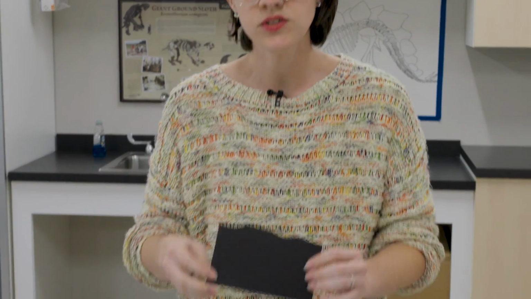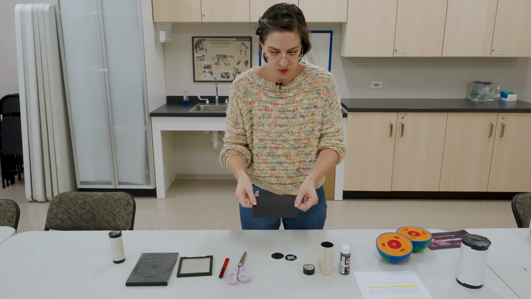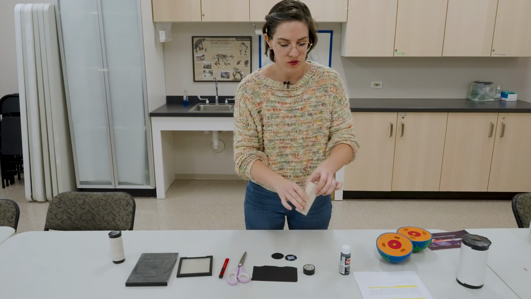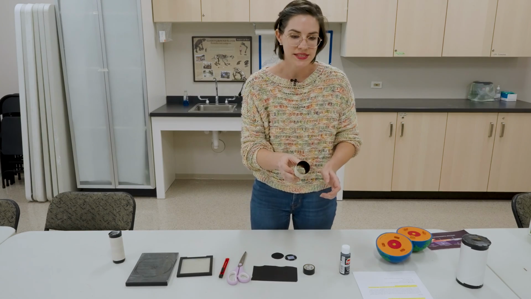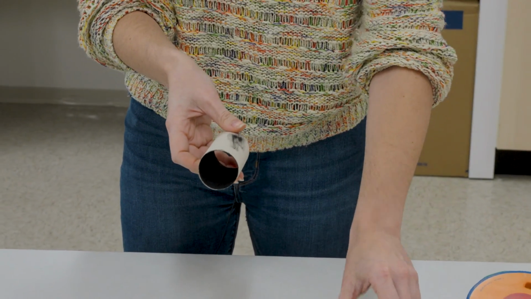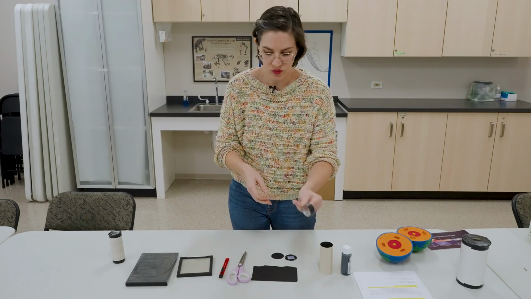So, in order to do this, you are going to need some dark construction paper. Right here I actually have black cardstock. It works really well. You're going to need a paper towel tube or a toilet paper tube. As you can see, I've painted the inside of mine black, just with regular acrylic paint. For tape, I have chosen black electrical tape.